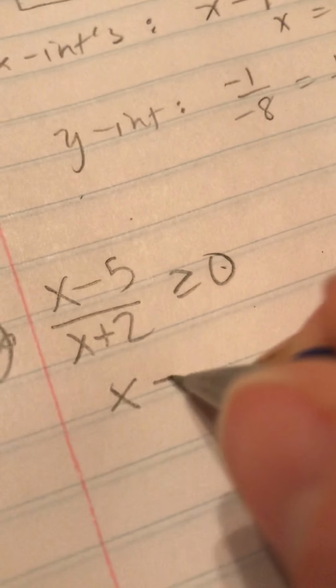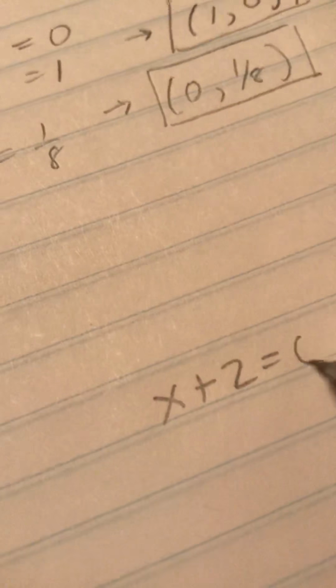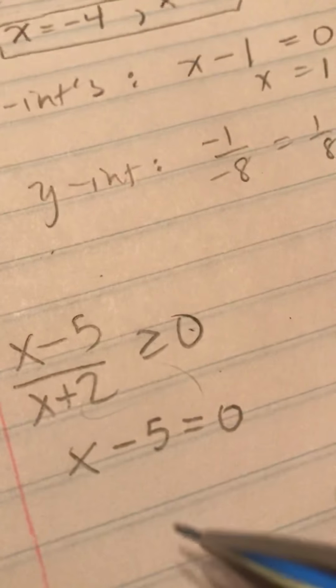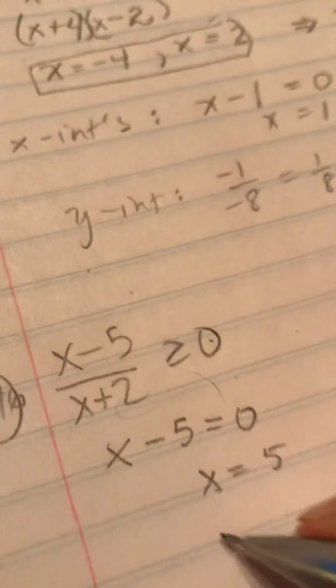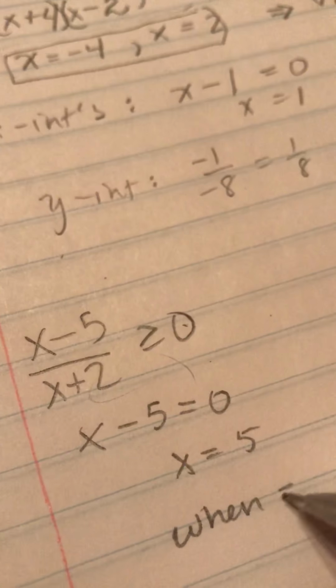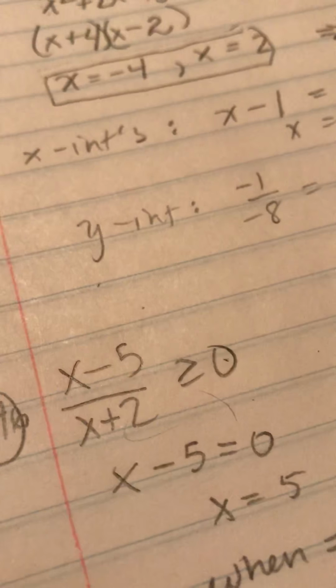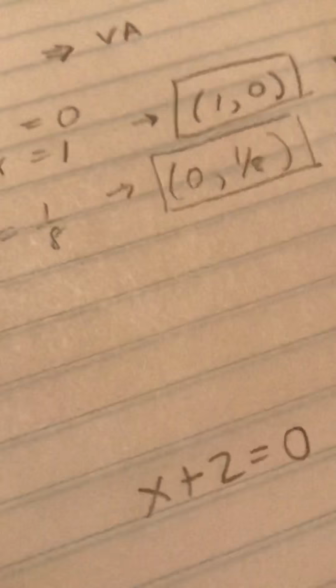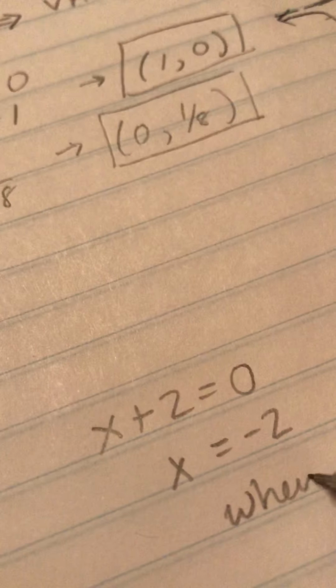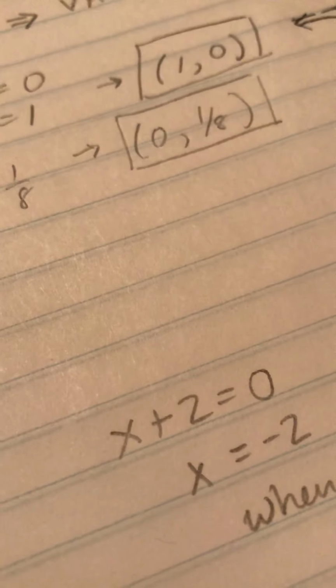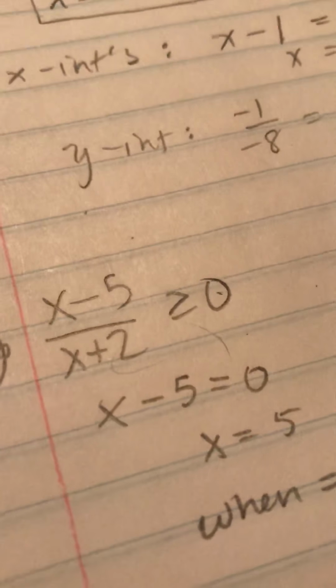You basically just look at when is the numerator 0 and when is the denominator 0. Because the numerator is 0 when the whole thing is 0. So x equals 5 is when it's equal to 0. And the denominator equal to 0 tells you when it's undefined. So x equals -2 is when it's undefined. So both of those are going to be endpoints of the intervals of where it's true.